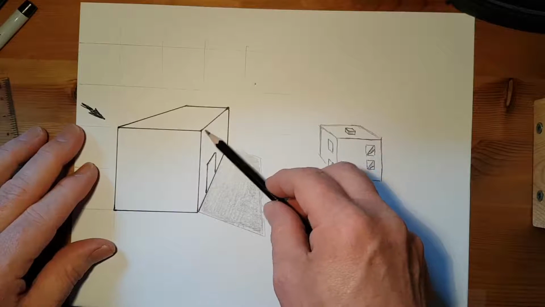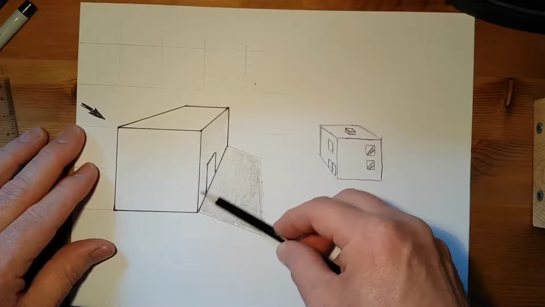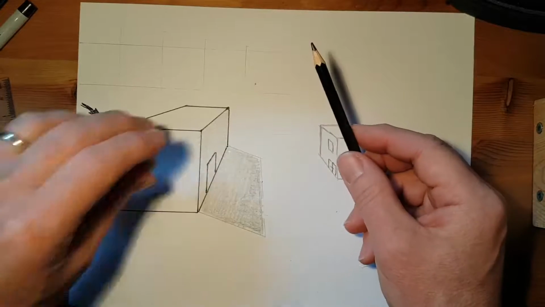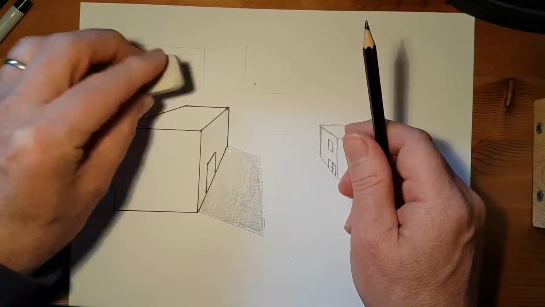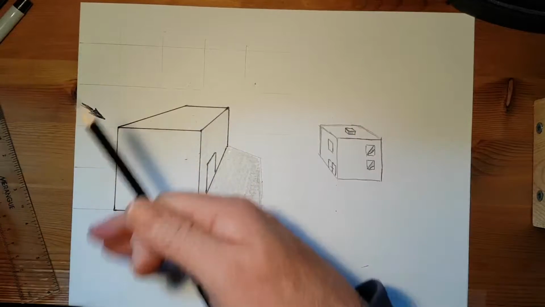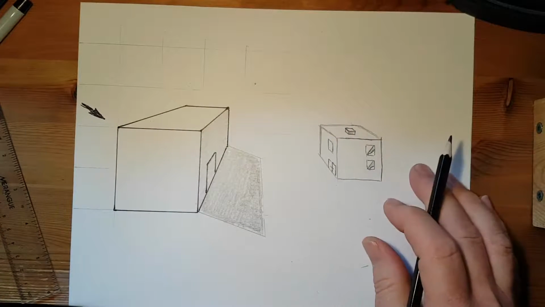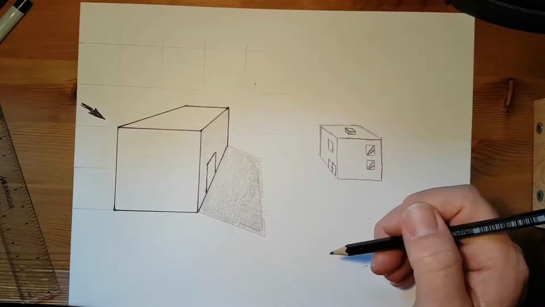And of course this side of the building will also be in shadow. Whoops. There we go. So now I have a 3D building and it's looking more realistic because I got some shadow going there.